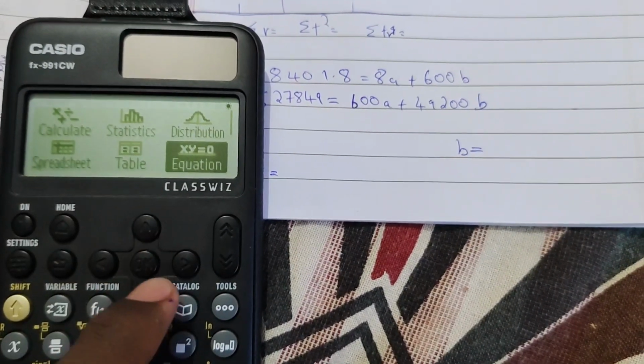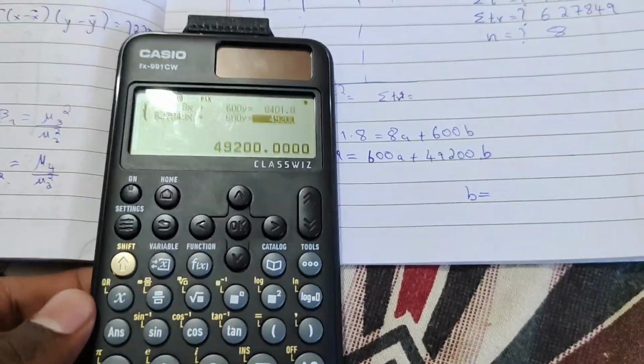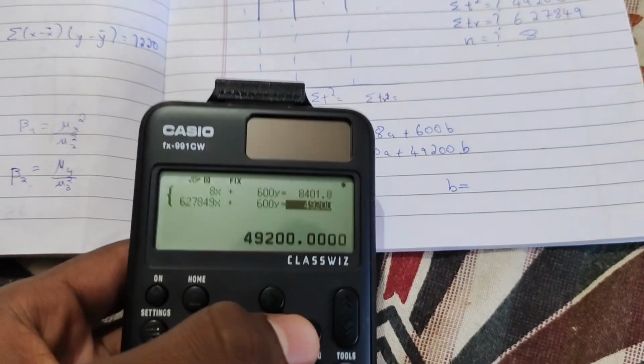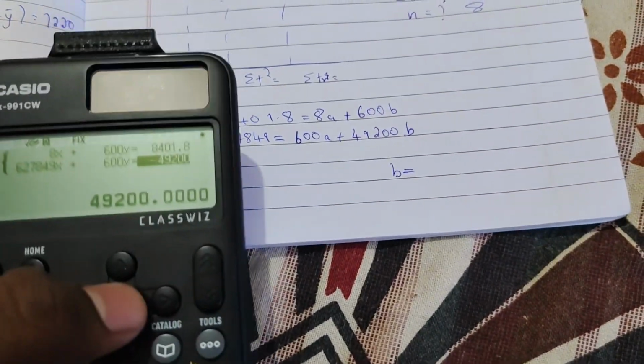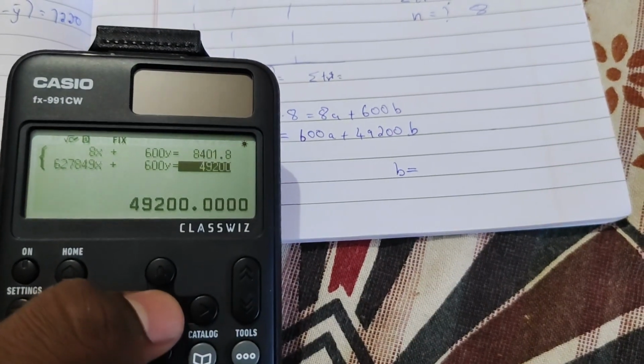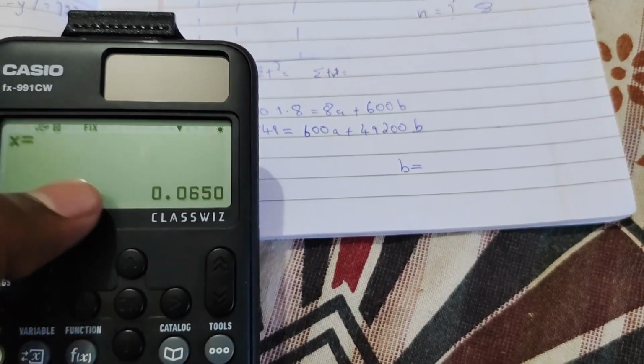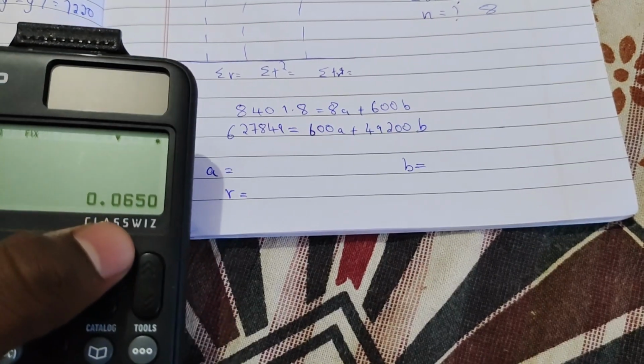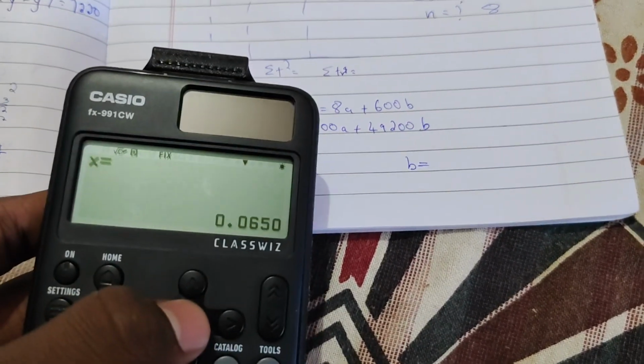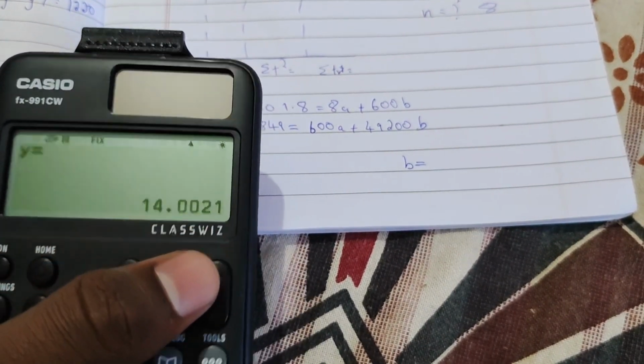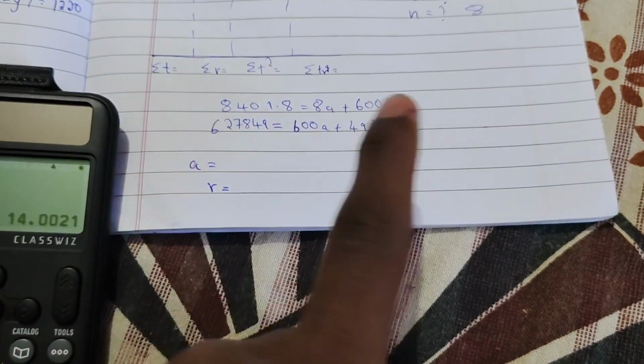You can't change that. Okay, sorry for the minor inconvenience. So we have entered all the values, how it is supposed to be, and then we execute. We get X, which is A, 0.0650, and Y is 14.0021. So that's our A and B values.